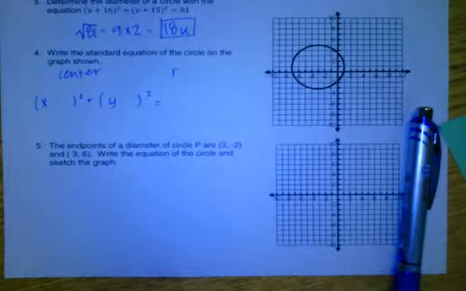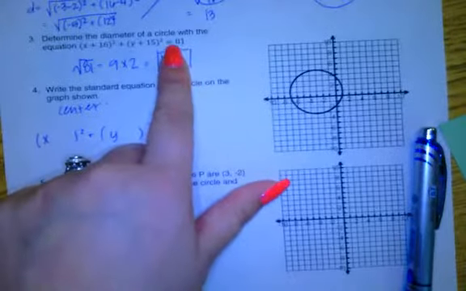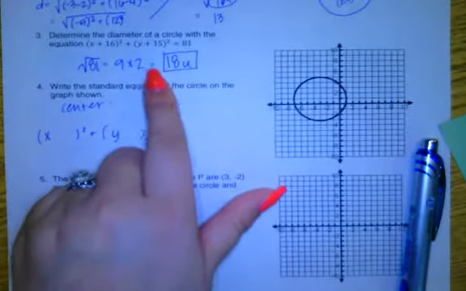Number 3, you take the square root of 81 because that's your radius squared, and then multiply it by 2 because you're finding diameter.